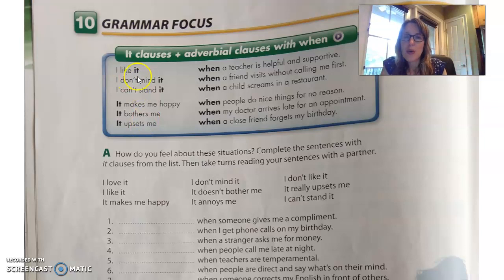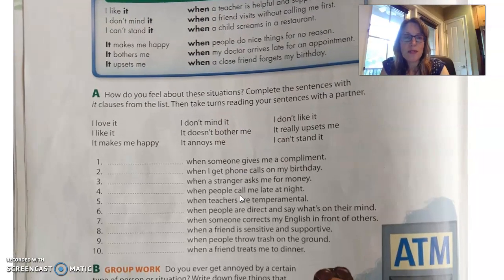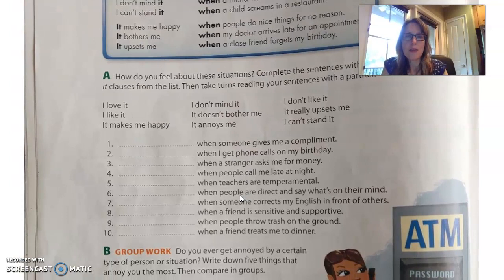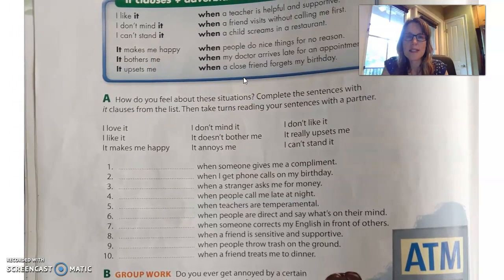Okay, so just make sure in your clause you have a subject and a verb. So you have to have a subject and a verb over here, and a subject and a verb over here following when. So if we look at some of the examples, it says, how do you feel about these situations? Complete the sentences with it clauses from the list. Okay, so we can't do this in class, so let me just do a few with you. We're missing the first part of the sentence.